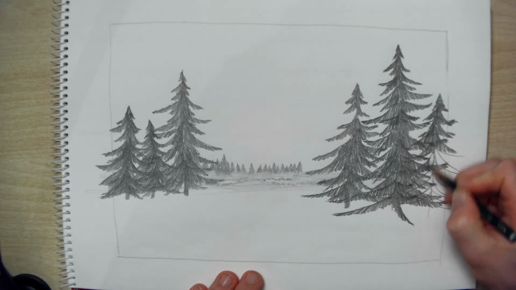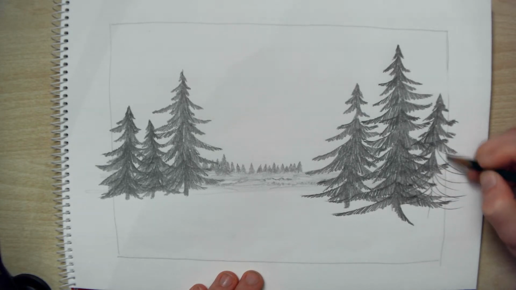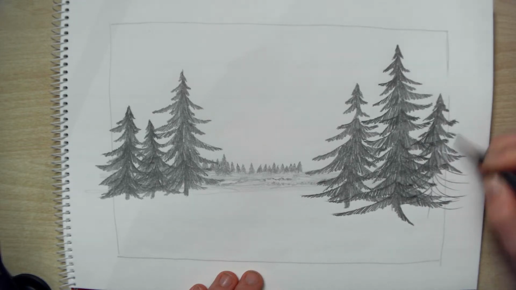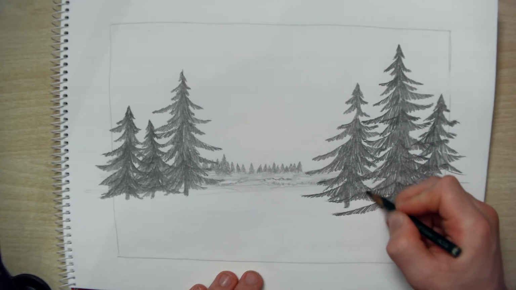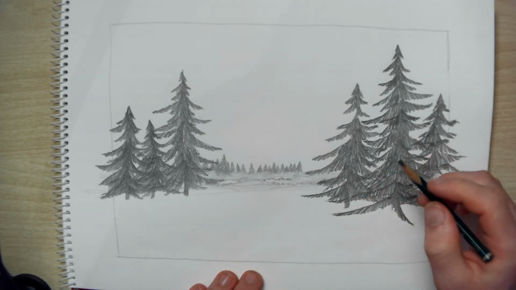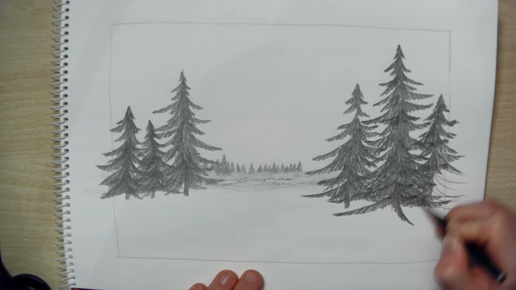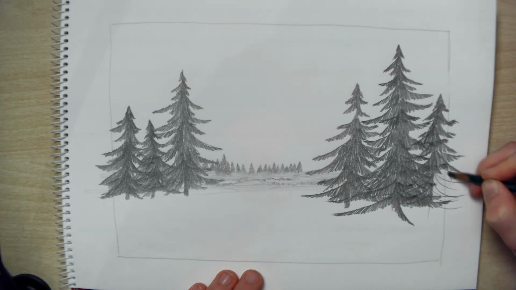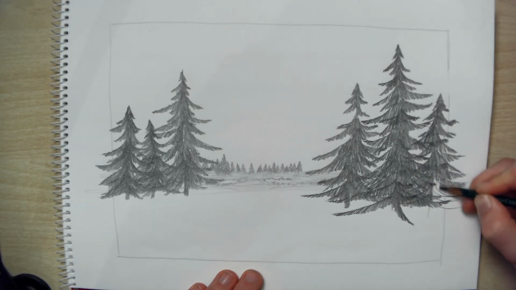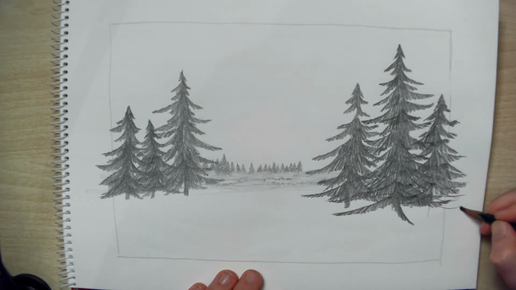Okay, but we're almost done with those trees. Let me fill in a couple of gaps down here, down there, maybe in here. Okay. Last couple of branches.